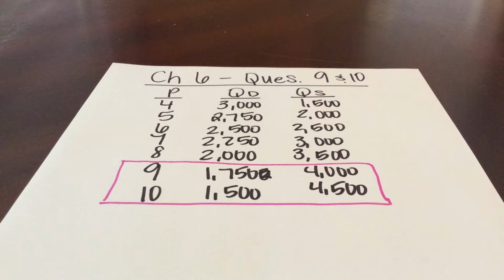So in this problem, we're given a demand and supply schedule for college meals. I've listed that supply and demand schedule for you here. The reason for the pink box around the last two lines is because this was accidentally left off the chart that's given to you in the textbook, and we're going to need that information to answer one of our questions.